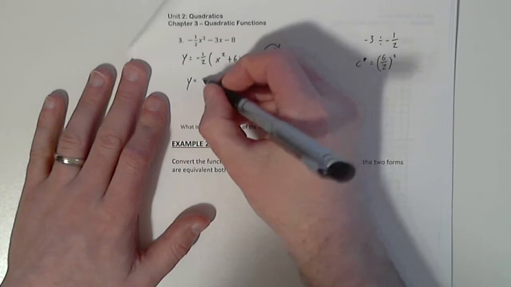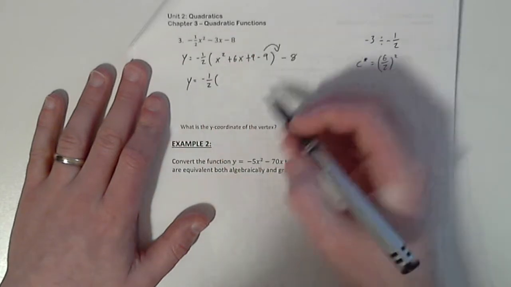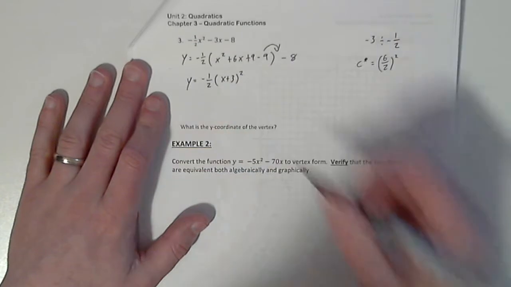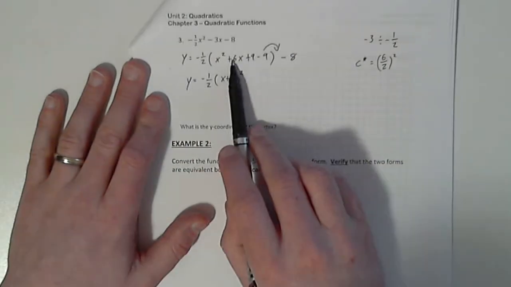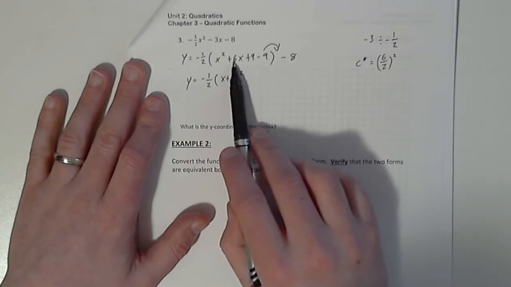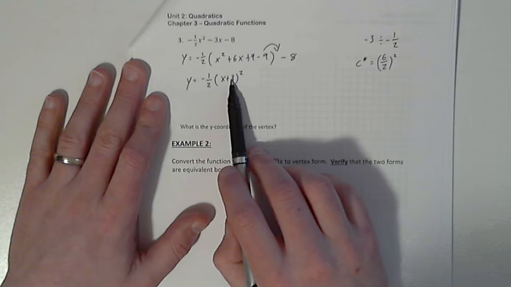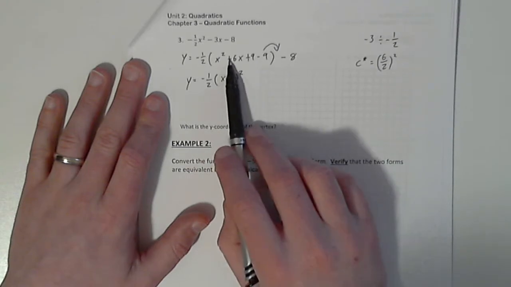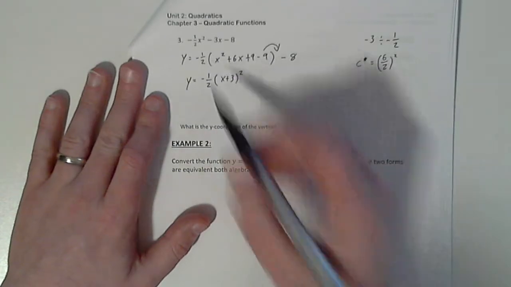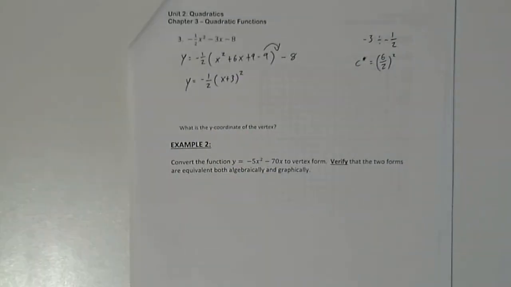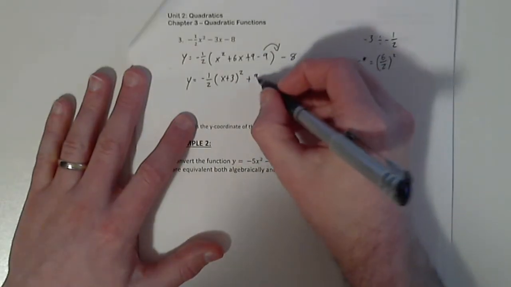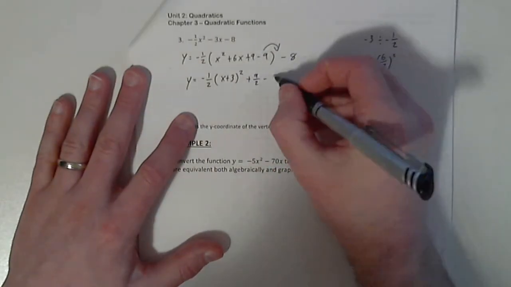So y equals negative a half, x plus 3 squared. It's always the sign of the middle one, if you want to be kind of quick. So you could just take this one and divide it by 2. That's the safe way. If you're square rooting this, you have to remember to carry the sign from there. And minus 9 times negative a half is 9 halves, positive 9 halves, minus 8.